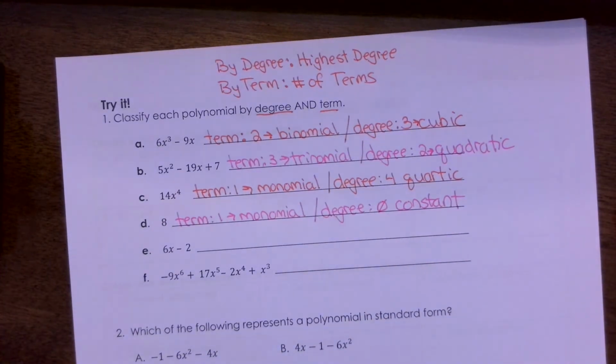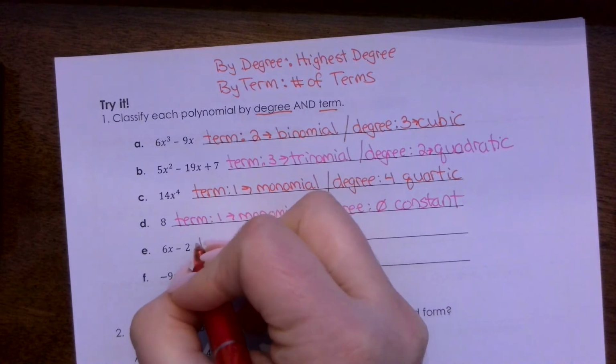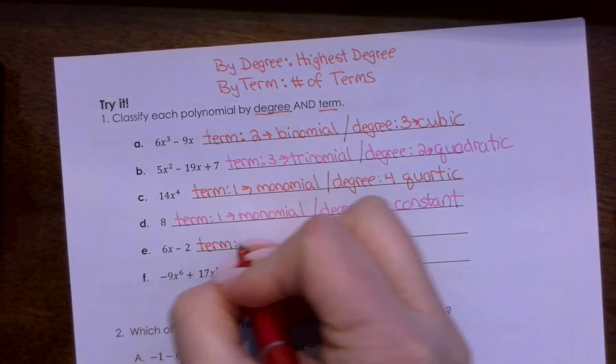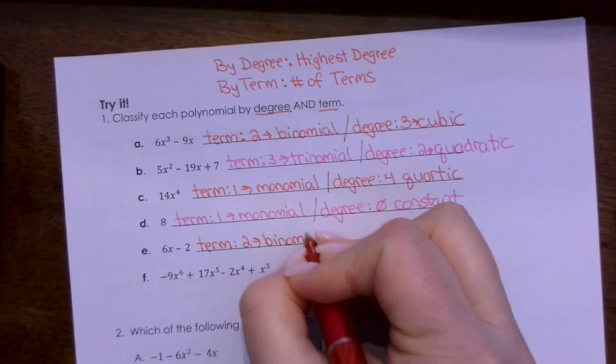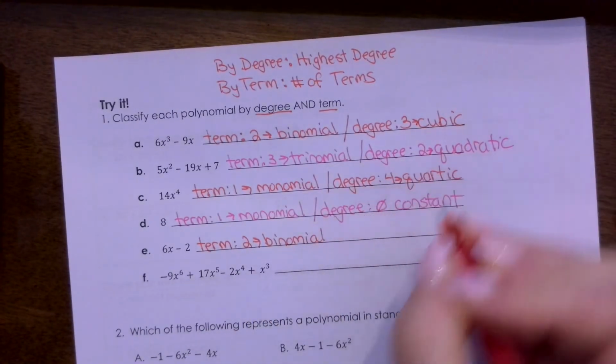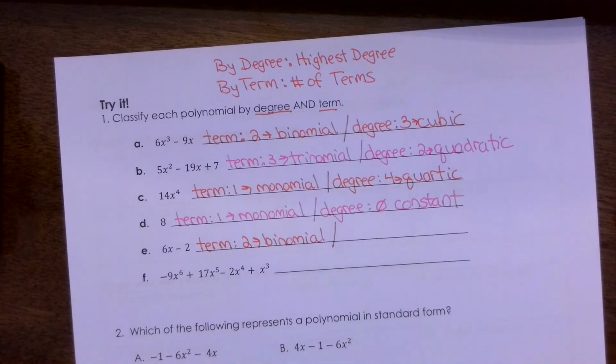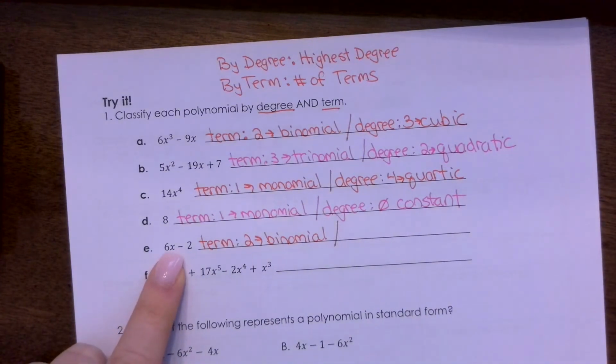When I look at E, I see 2 terms. So I have another binomial. And then I don't see, of course, my exponent there, and that's the invisible 1.